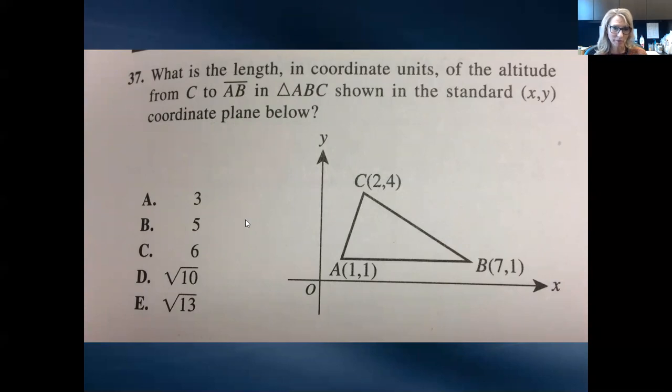So it's a very simple problem. It may look more complicated, but it's really quite simple. The answer is A, 3.